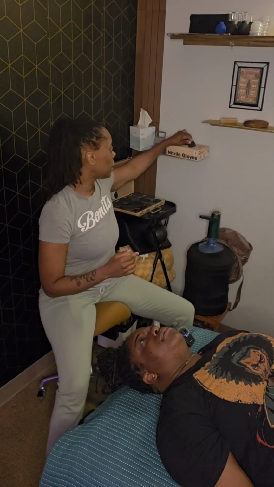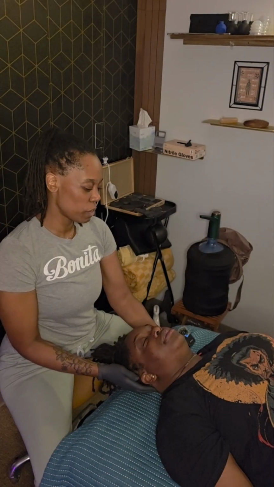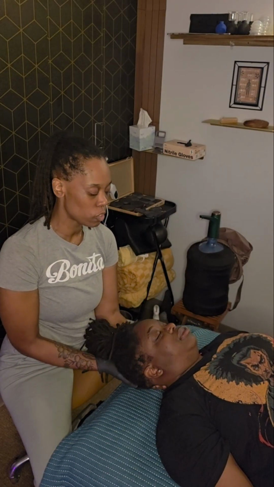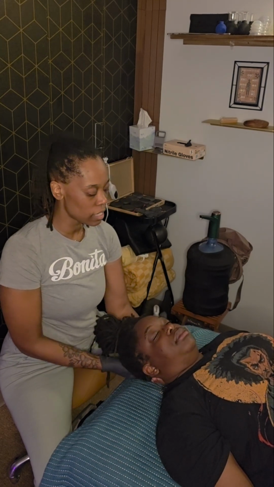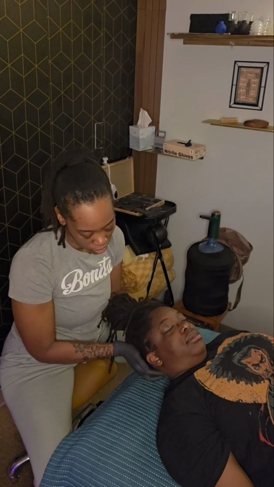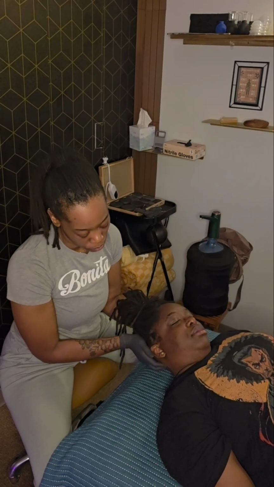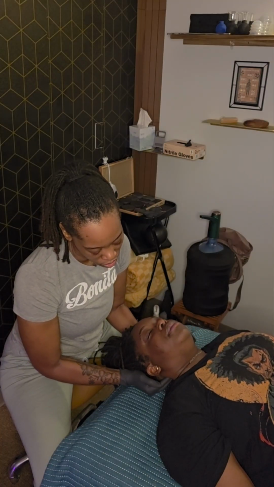For me, I like to use gloves if I am touching the face. And what you're going to do is always cup your client's head. Make sure that it's nice and relaxed. Okay, we can get some cervical spine mobilization in. Cup the back of the occipital region and just get some rotation.